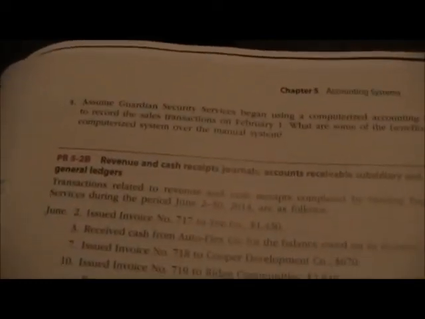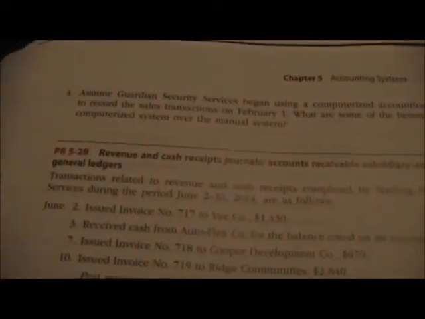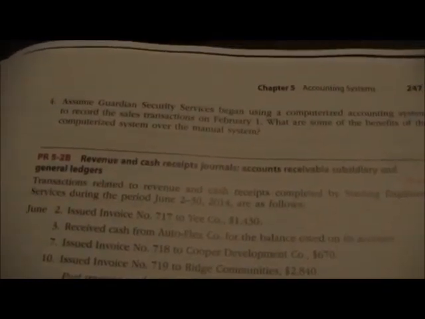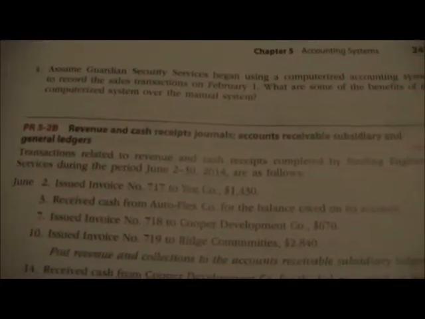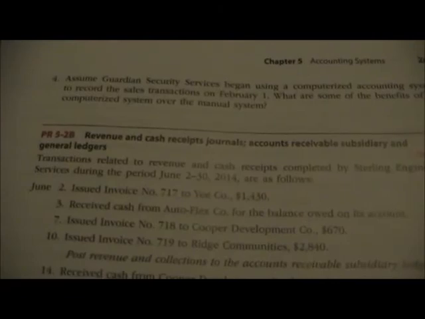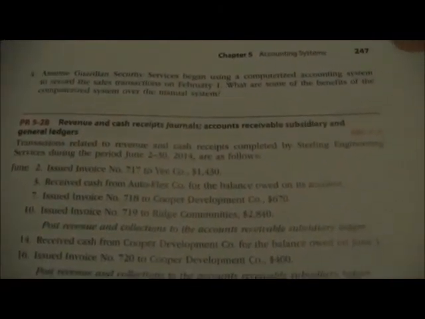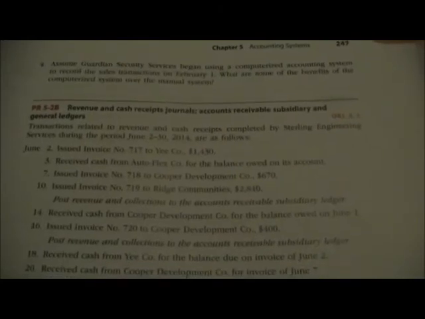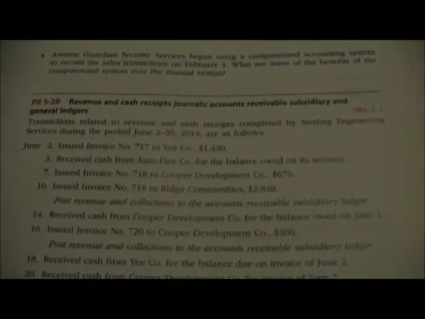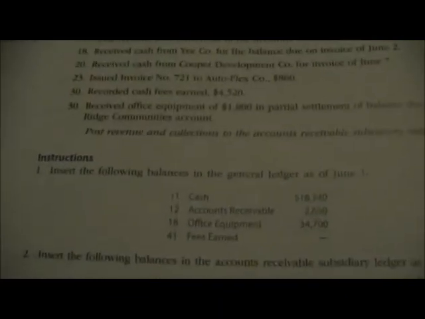Okay, the first problem we're going to do for Chapter 5 is 5-2b, which is on page 247 of your textbook. We're working with the Revenue and Cash Receipts Journal. Transactions related to the revenue and cash receipts completed by Sterling Engineering Services during the period of June 2nd to the 30th are as follows. And it's going to list our transactions, and we're going to come back to those.